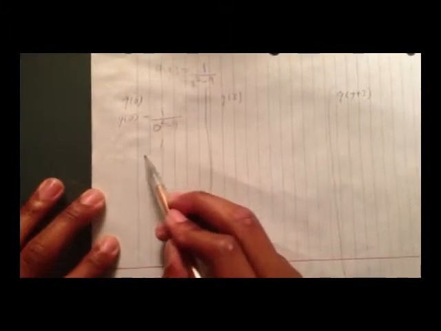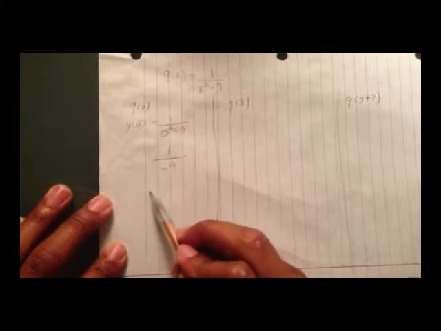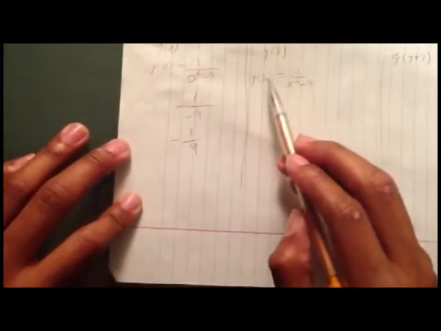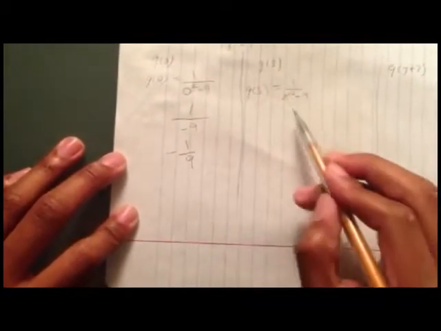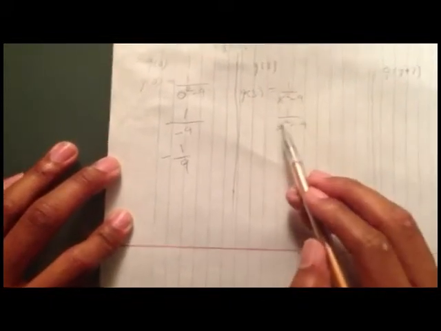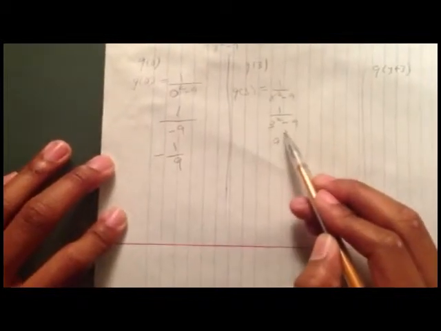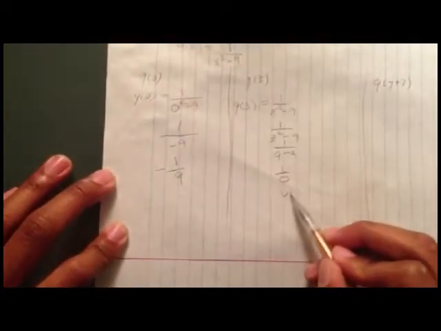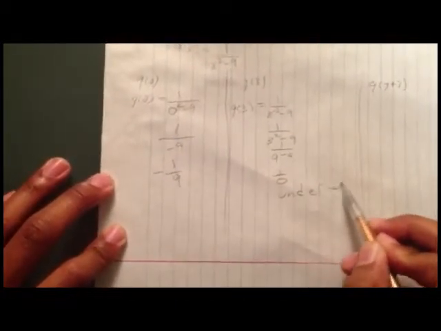And after I evaluate that, 0 squared is 0, minus 9 is negative 9, and we combine the fraction, and we have negative 1 over 9ths. Next, we're going to plug in q of 3. So q of 3 equals 1 over x squared minus 9. And again, I plugged in the 3 for the variable, which I'm going to do now. 1 over 3 squared minus 9. And 3 squared is 9, so 1 over 9 minus 9 equals 1 over 0, which is undefined, sadly.